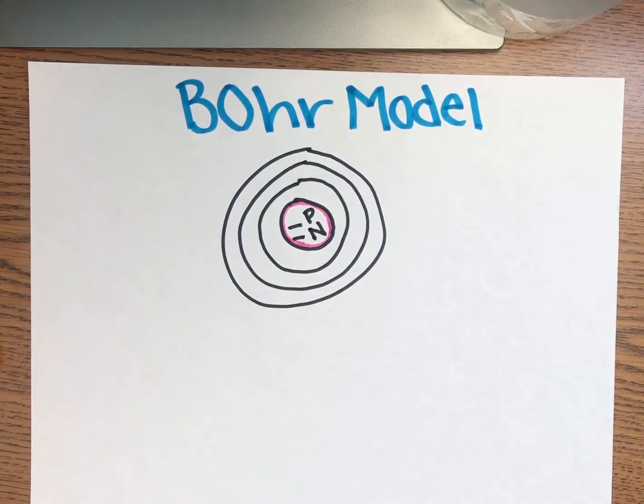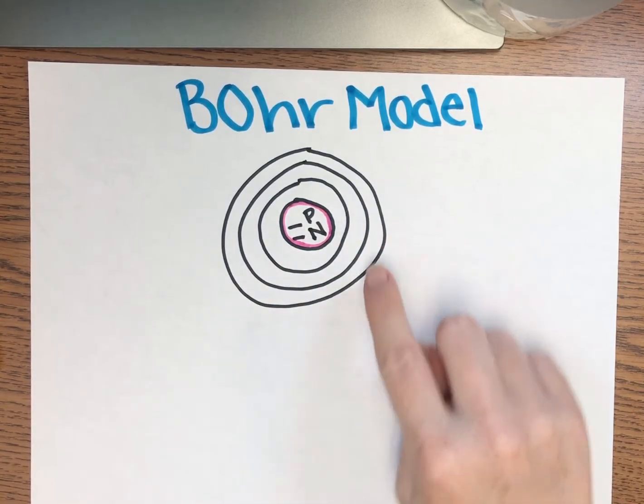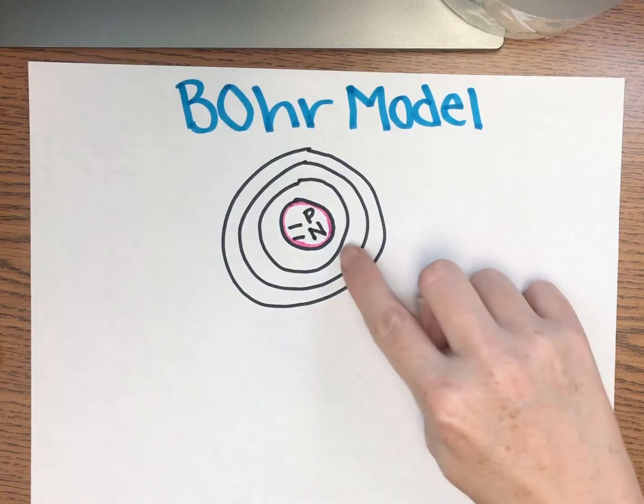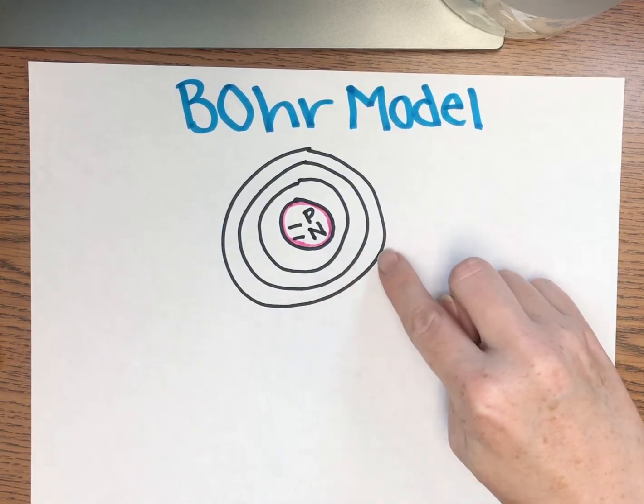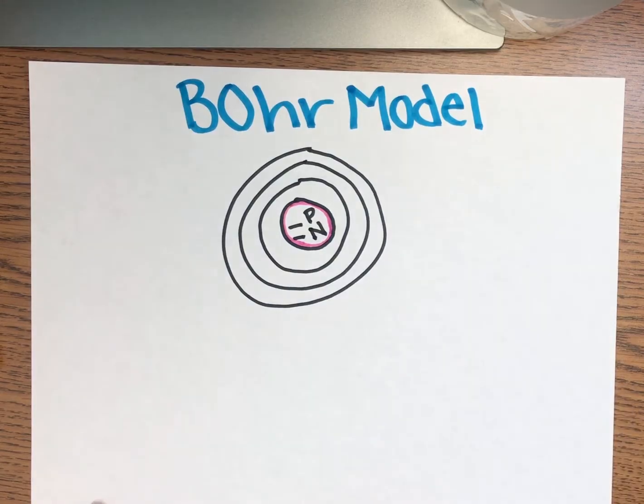Before we get started, I wanted to let you know how the electron cloud works. Here I have 3 electron rings drawn. The first is here, closest to the nucleus, the second, then the third. When we are drawing Bohr models, we're going to be following the octet rule. An octet, if you can hear the first part of the word, the oct, means 8. So we are following the rule of 8 when we're talking about our electron rings.